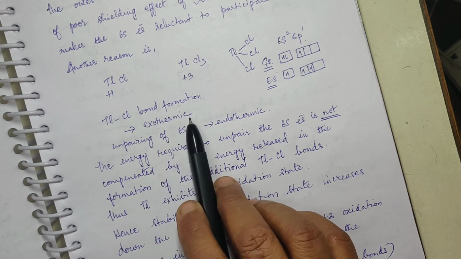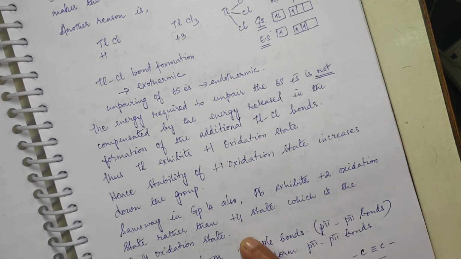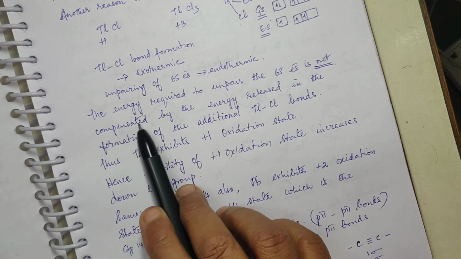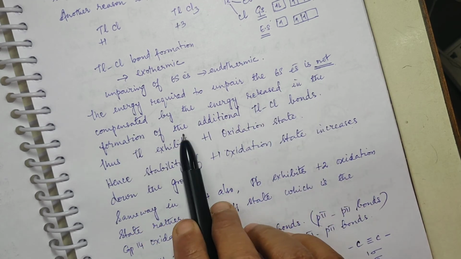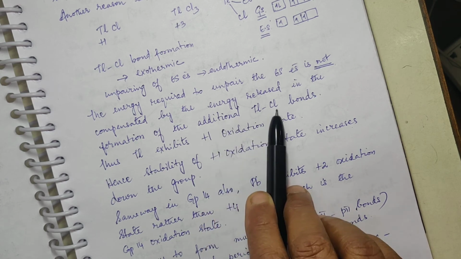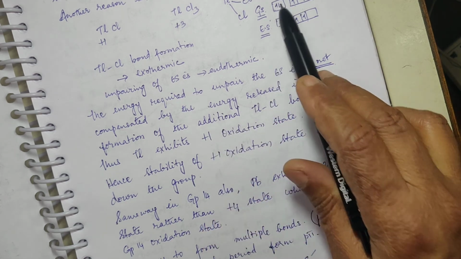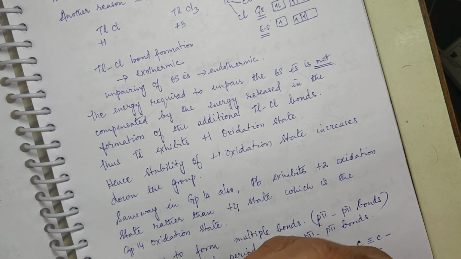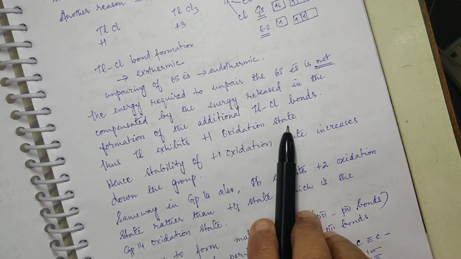TlCl bond formation is exothermic. Unpairing of electrons is endothermic. So the energy required to unpair the 6s electrons is not compensated by the energy released in the formation of the additional TlCl bonds. Is that clear? The amount of energy required to unpair the 6s electrons is so high that it is not being compensated. That is why Tl exhibits the +1 oxidation state.